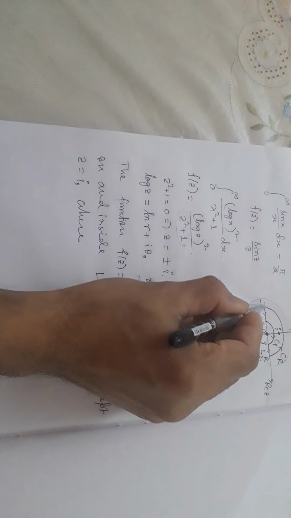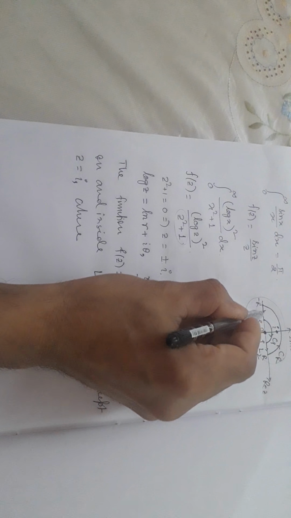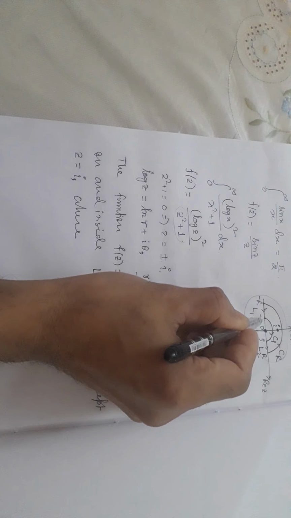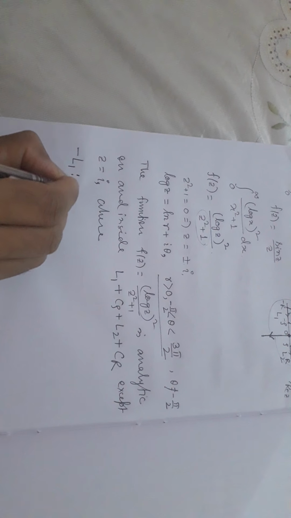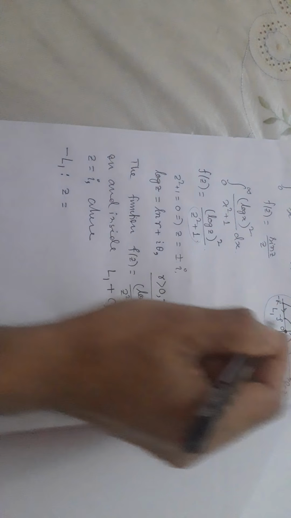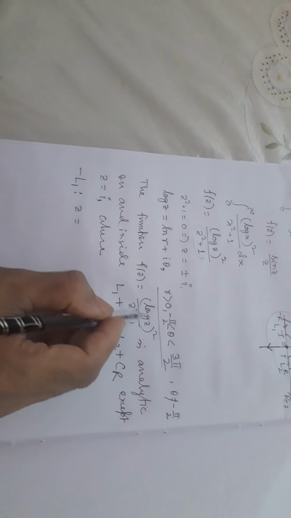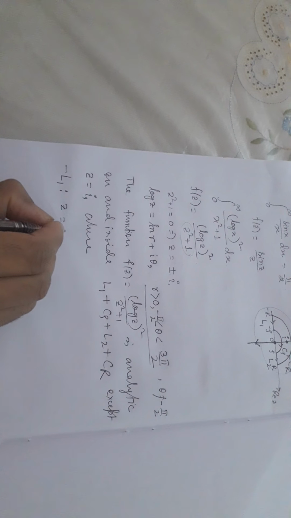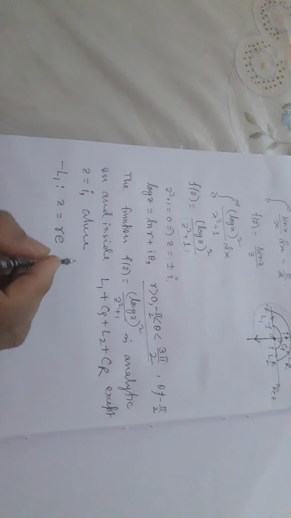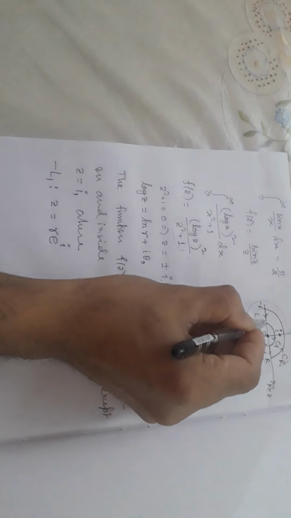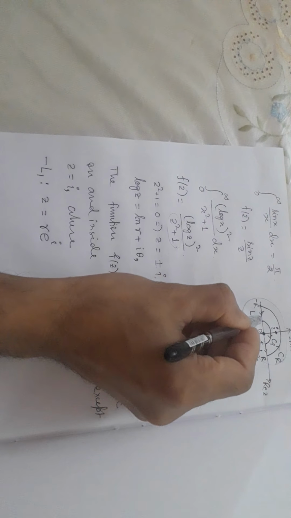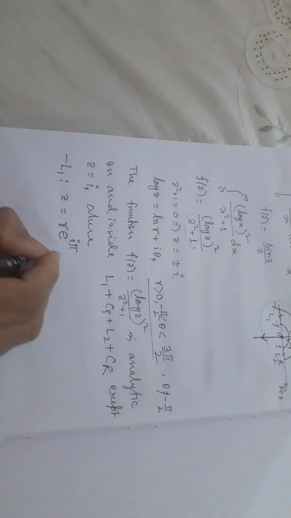L1 is from minus R to minus rho, so we consider minus L1, which is from minus rho to minus R. What is the parametric form? This is nothing but z equal to, let us write in polar form so that I can evaluate log z, r e to the power i pi. What is the argument of this line? Pi, so i pi.